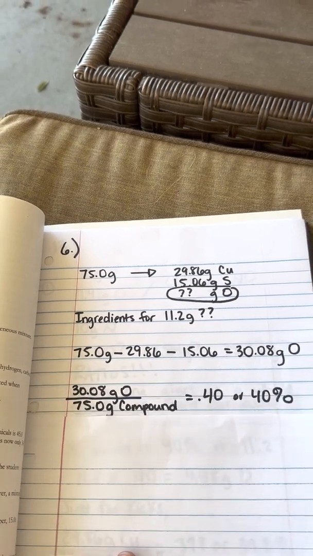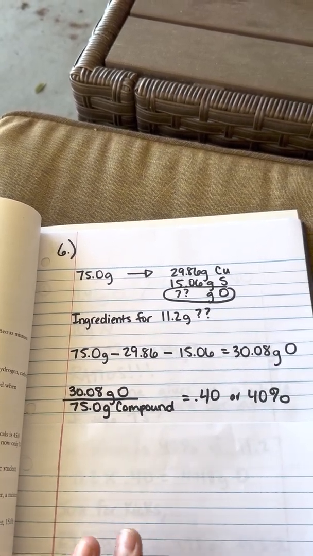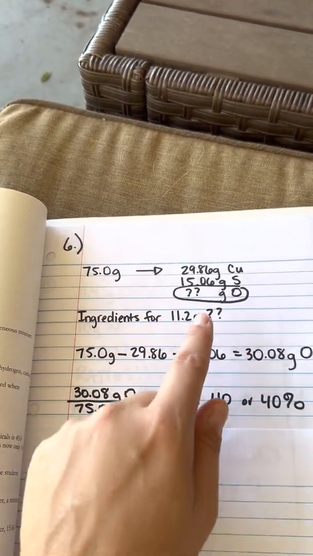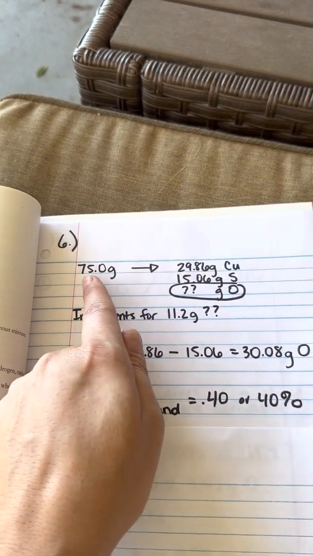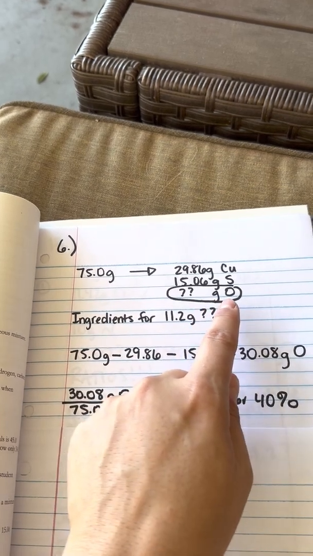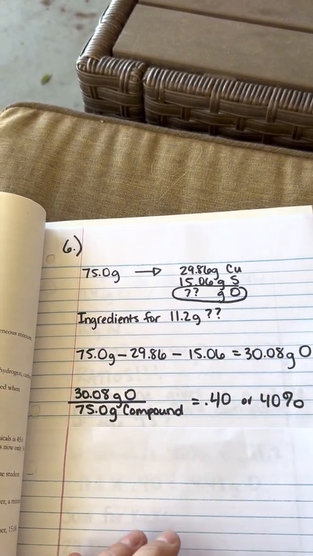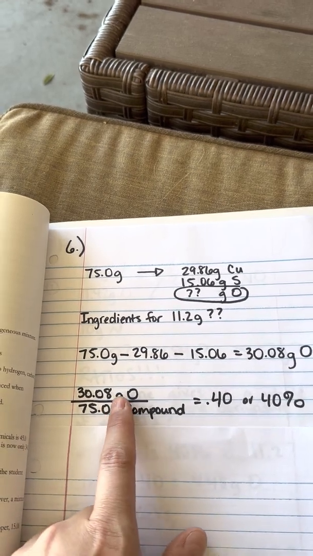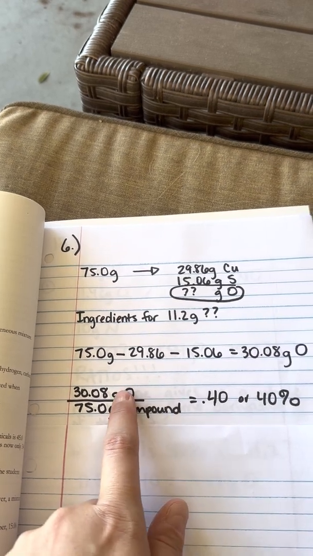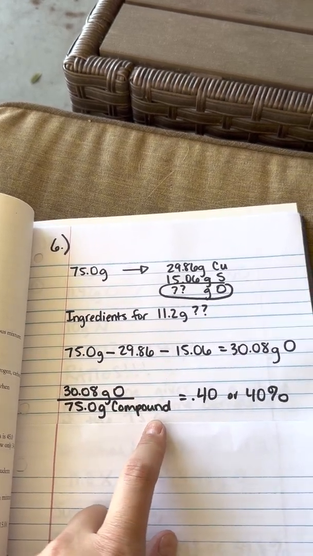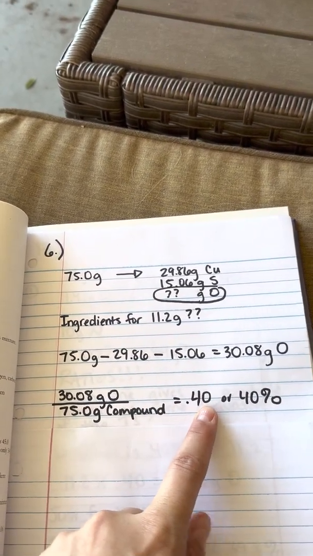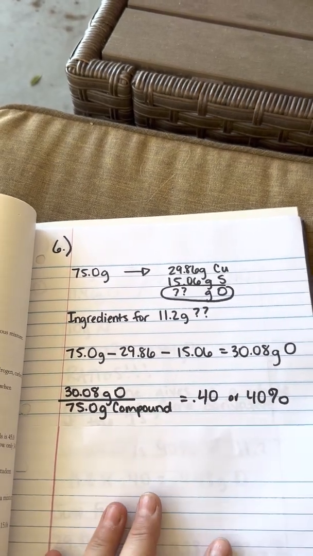I'm going to look at my ratios though. Remember, we want to know part to whole. Our law of fixed proportion says that if it's the same substance, my ratio of ingredients is going to be the same regardless of how much of the substance I'm making. So we've got to look specifically at our oxygen because that's the one we want to know. I am comparing my part to my whole. Oxygen is 30.08 grams, and my whole compound is 75 grams. When I do that ratio, I get that my compound is 0.4 or 40% oxygen.